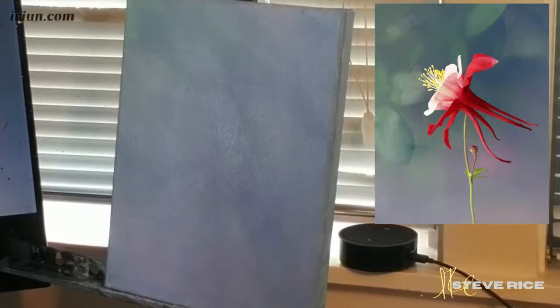Maybe should have primed this. This canvas has gesso on it, but should maybe have primed it a little more. But I don't want to delay getting into painting the flower.